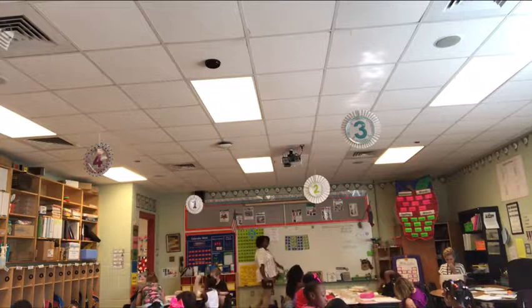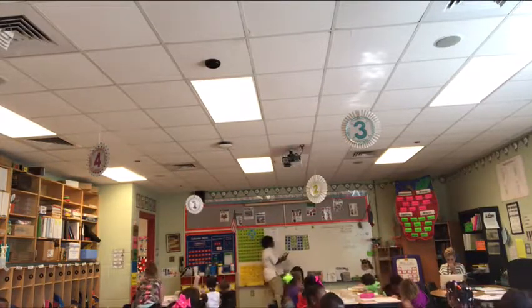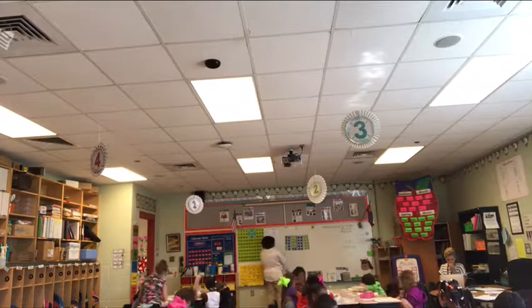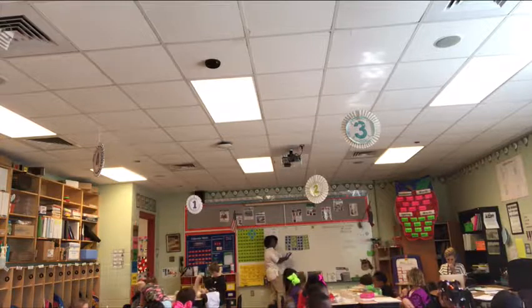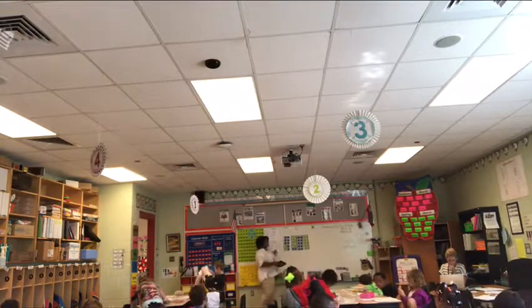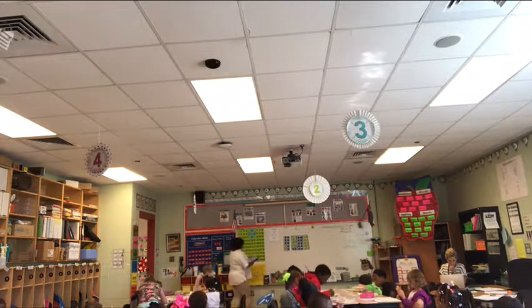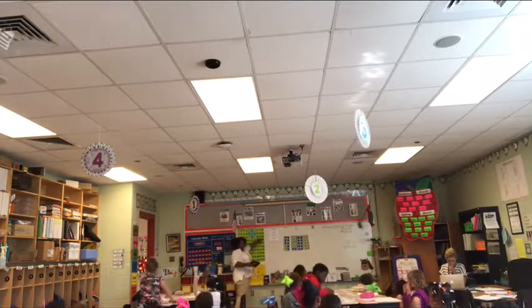So if we see 10 frames with all their circles filled in, we don't have to go through and count 1, 2, 3, 4, 5, 6. That would just take way too long, right? So if they're all filled in, we already know that they're 10 and we can count by 10. And another way we can count by 10 is if we use our number chart.